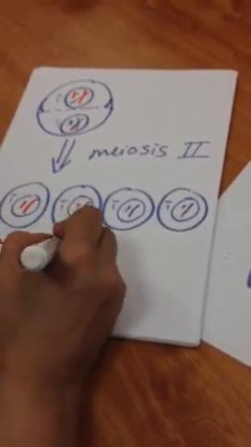Here they are. Each cell now contains how many chromosomes? 2 out of 4. So this is N, N, N, N. Okay? خلاص meiosis is over. Which is more important is this table.